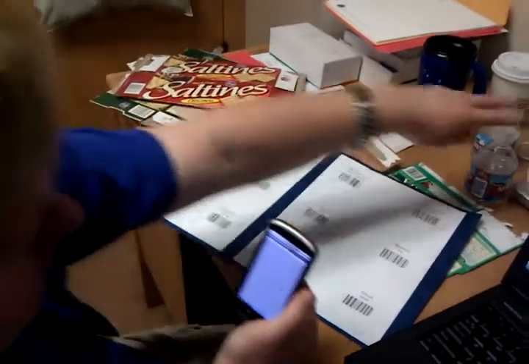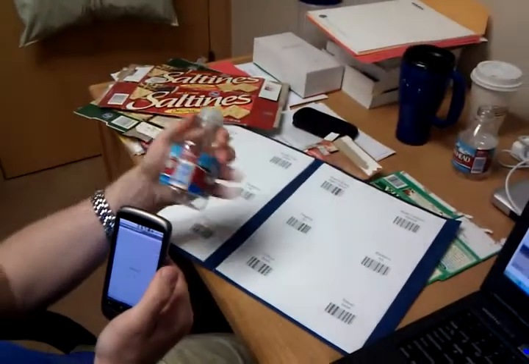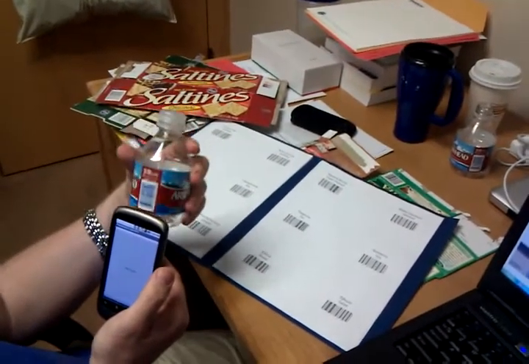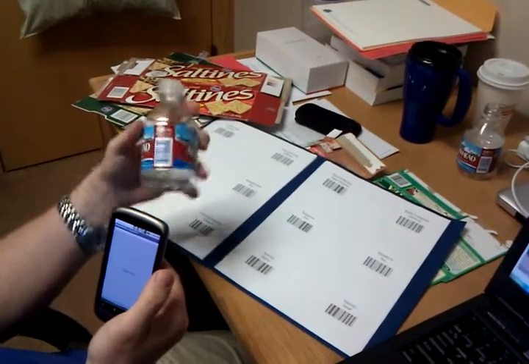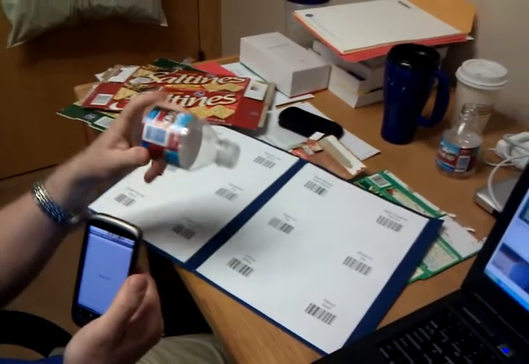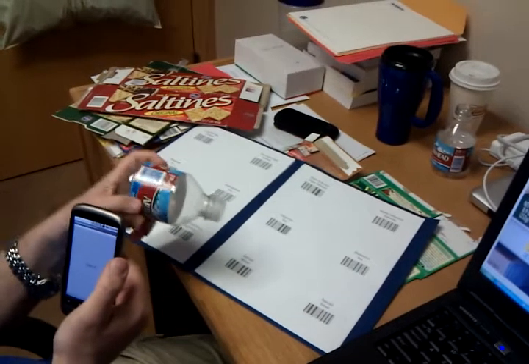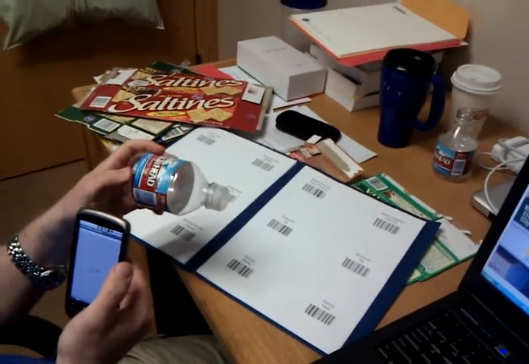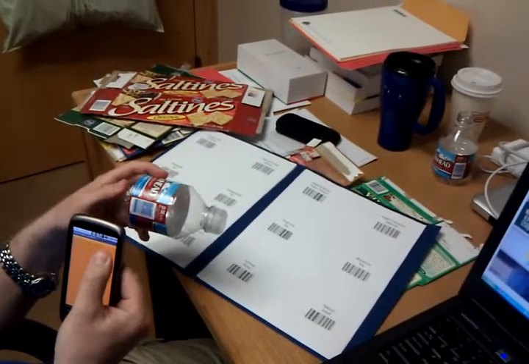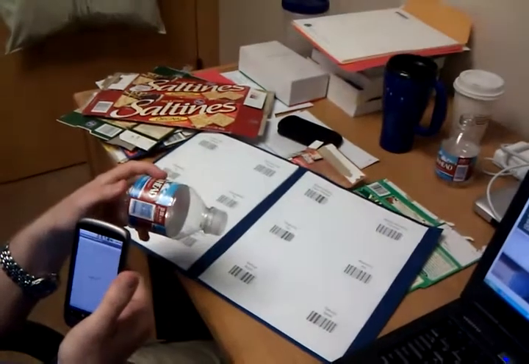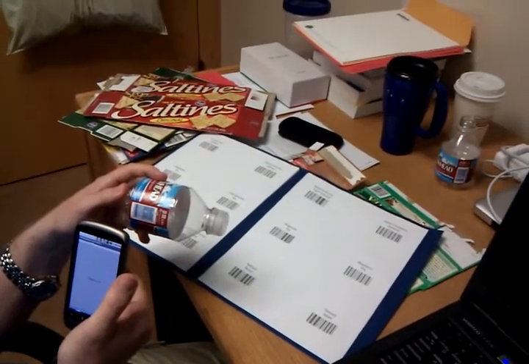Now, what do you do with bottles? Well, this is a bottle, and it's not in the database. So one strategy is to hold the bottle like this, and then keep on taking shots and rotate it until you get the barcode in the picture.